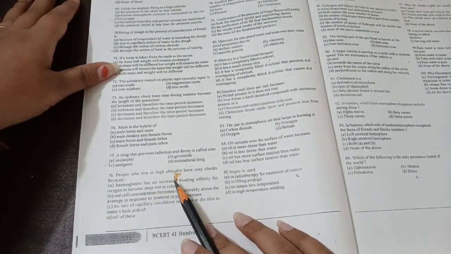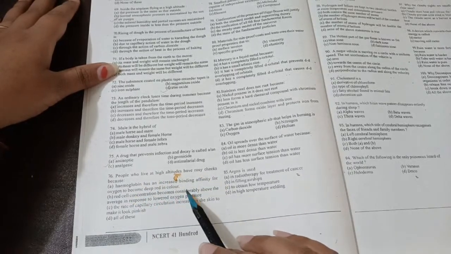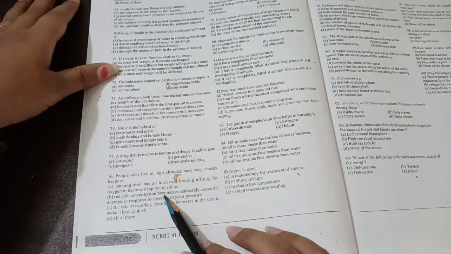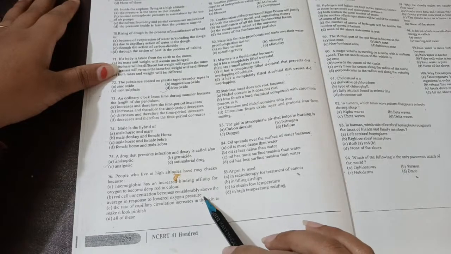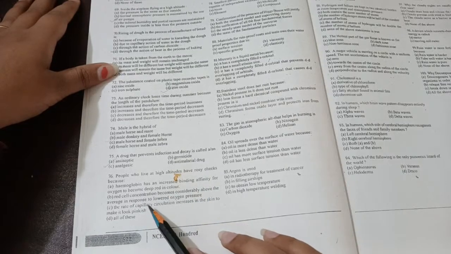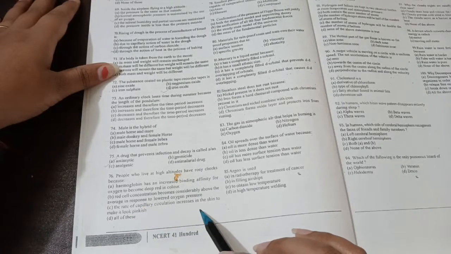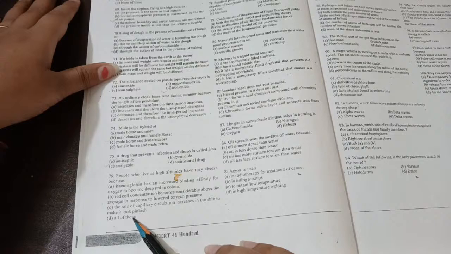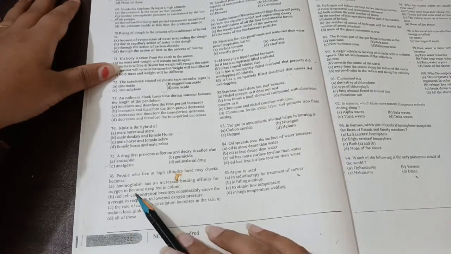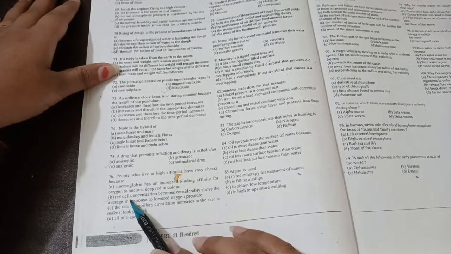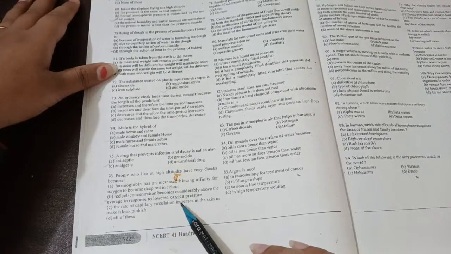People who live at high altitudes have rosy cheeks because hemoglobin has an increased binding affinity for oxygen to become deep red in color. Red cell concentration becomes considerably above the average in response to lowered oxygen pressure. The rate of capillary circulation increases in the skin to make it look pinkish. All of this. The answer is B. Red cell concentration becomes considerably above the average in response to lowered oxygen pressure.